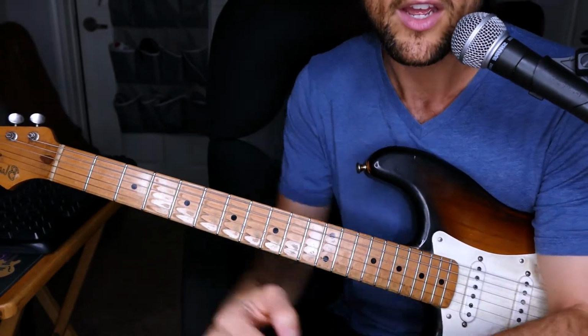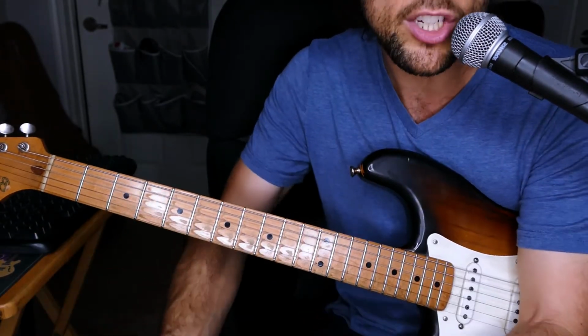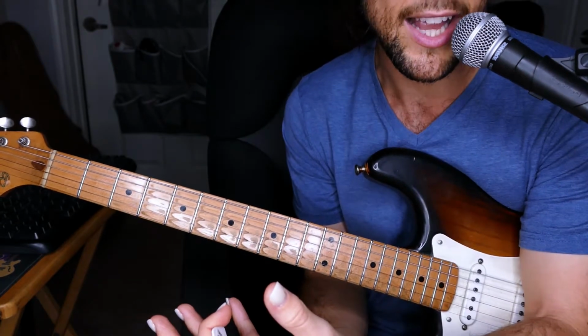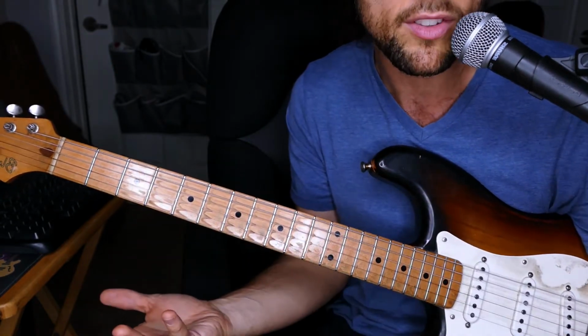So now that we have a chord progression and we have a melody that we know works with the chord in a certain way, a way that we like, it's so much easier to put an idea like this together because now we have the template of notes that we can play.